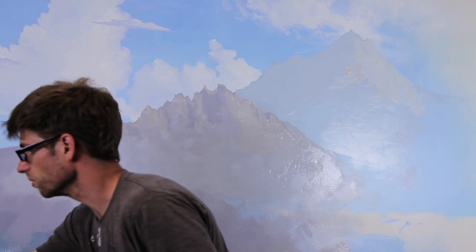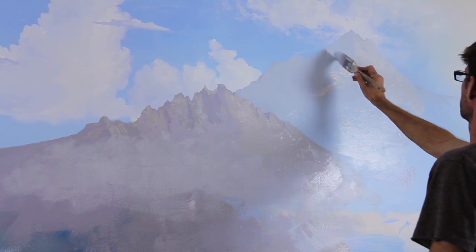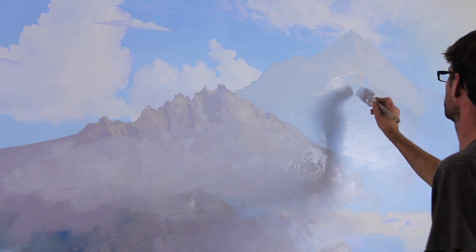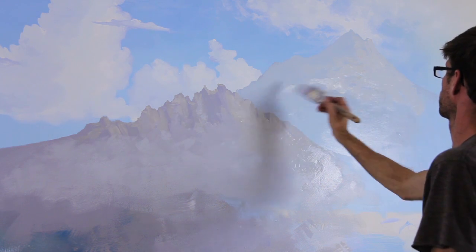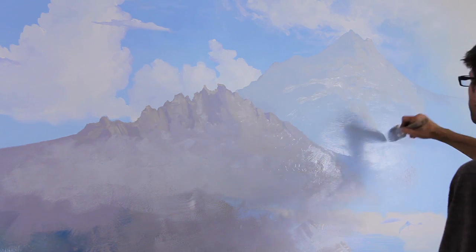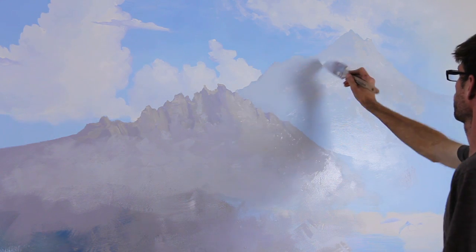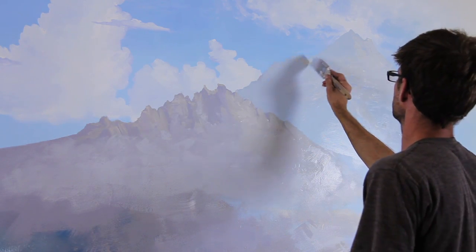Do some more of the same stuff. Some of the white. Just make the look of some rocks catching the sunlight. Okay. That one looks like it could use some too. This little point right here is kind of cool. Add some white to it.